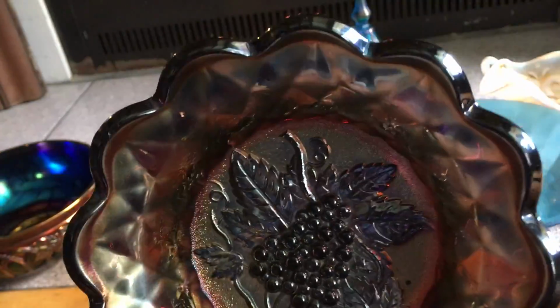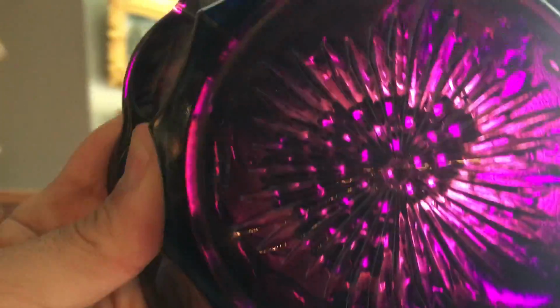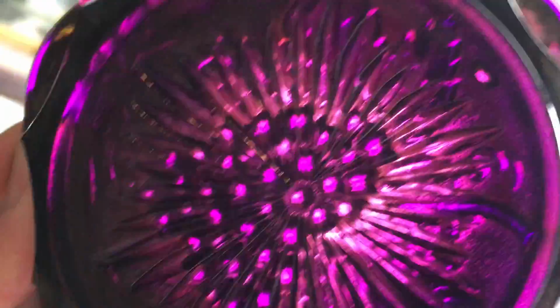This piece to me looks, well, I just forgot the name of it. And this one is tough. We've got to hold it up here to see. It really has an amethyst or a purple base to it. So if we hold that up to the light, we can actually see that that's what it would be referred to as, a deep amethyst or purple.